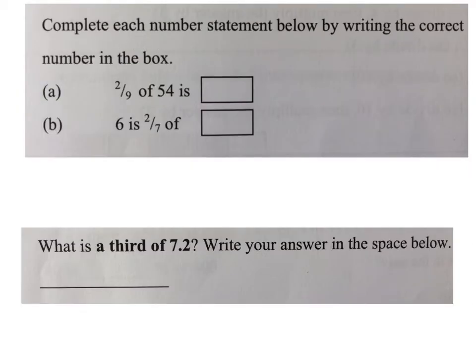Complete each statement below by writing the correct number in the box. 2/9 of 54. Again, we have to divide by the bottom, so 9 into 54, and multiply that answer by 2. 9 into 54 then goes 6 times. Times that by 2 gives you 12.